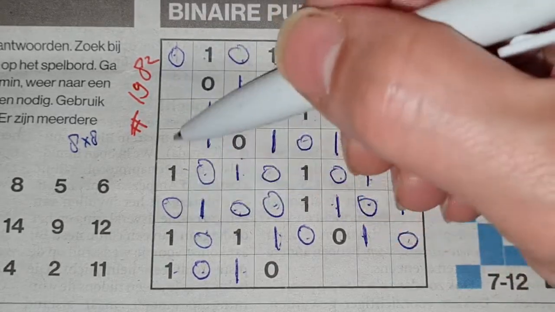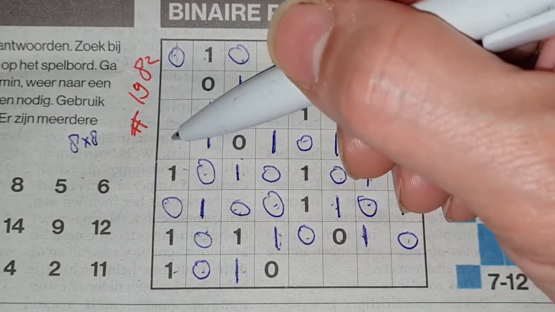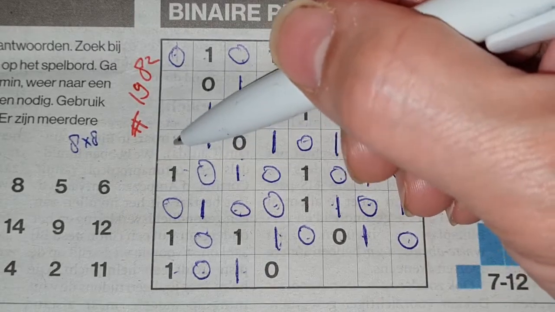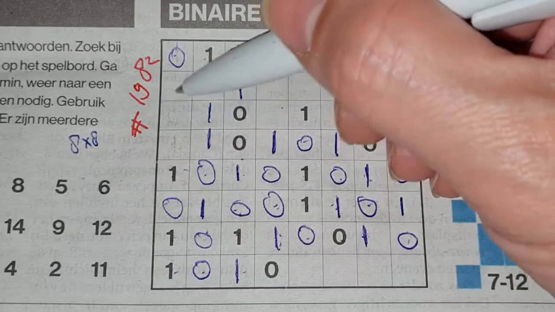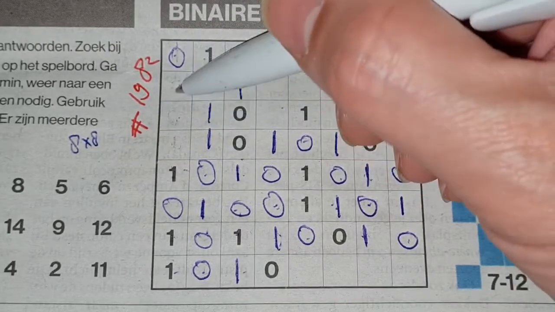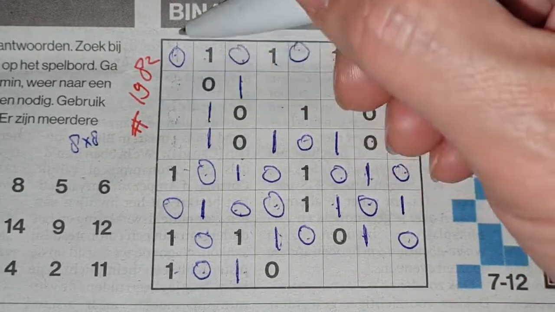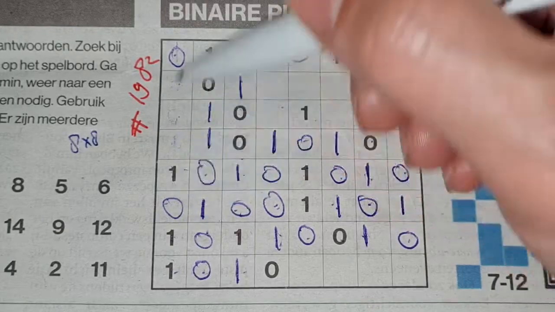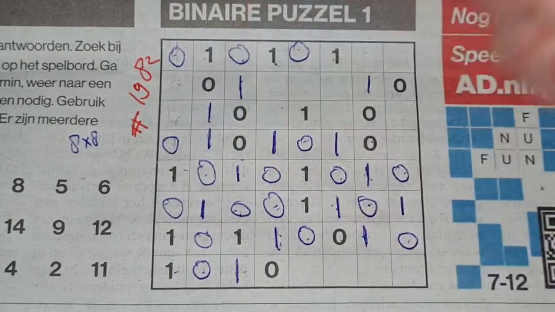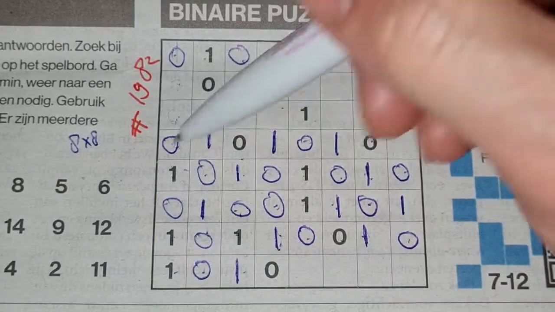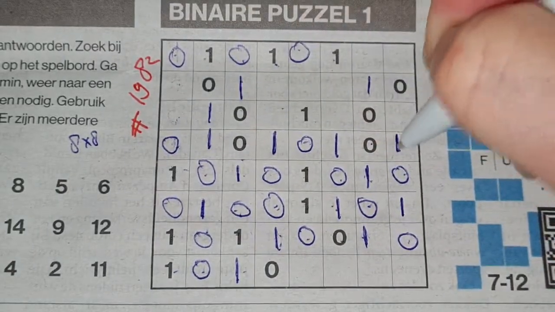If I place the 4th one here, then we have 4 ones. Then the rest are O's. So now we have 3 O's again in a row in this column. Not allowed. One of the rules, so this cannot be a 1. This should be an O. Now we have 4 O's, so the rest are 1's.